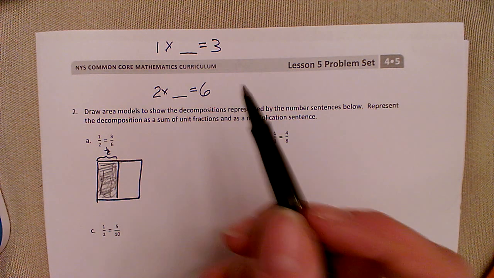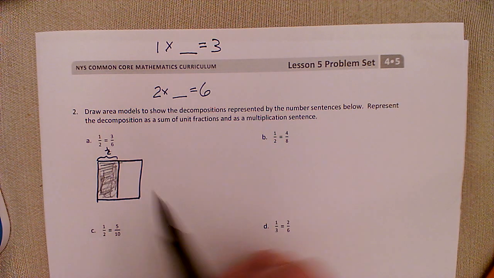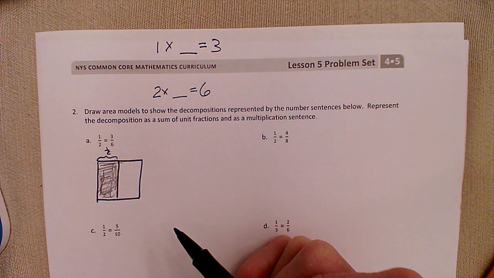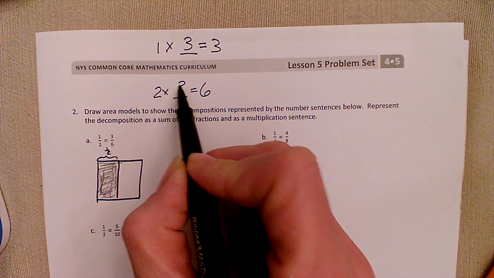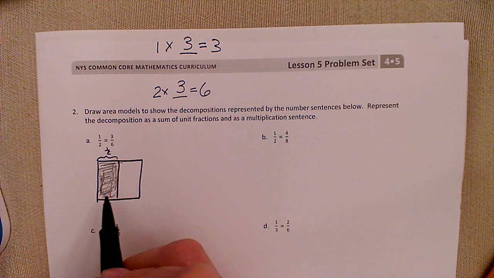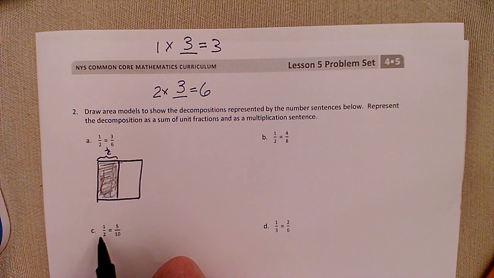Or you could divide. You could say 6 divided by 2 gives me what number, or 3 divided by what number gives me 1. So I think it's a pretty easy one for us to see. 1 times 3 is 3, or 2 times 3 is 6. That's nice and easy. So now what I know is that I have to divide each of these into 3 pieces. I have to split them into 3 equal pieces.